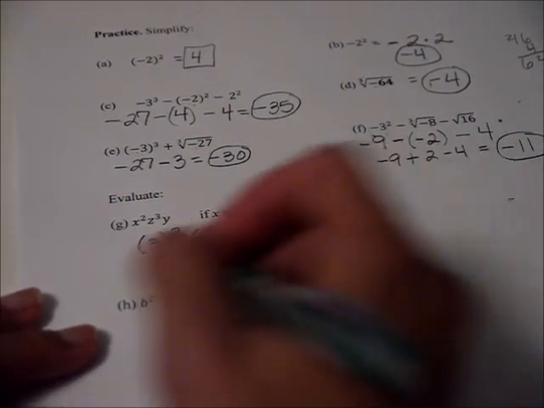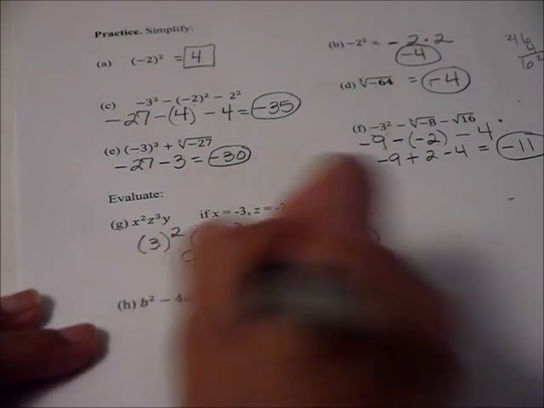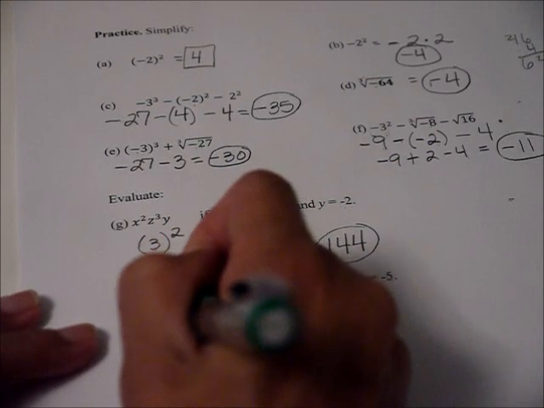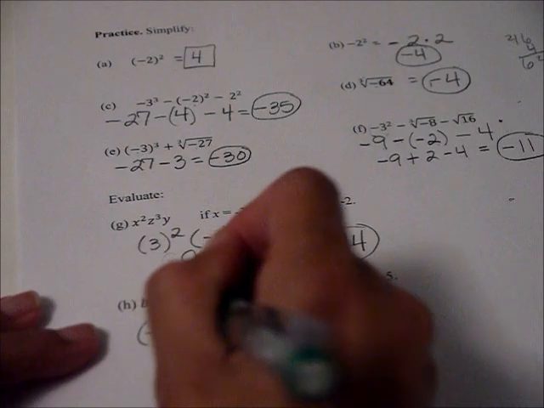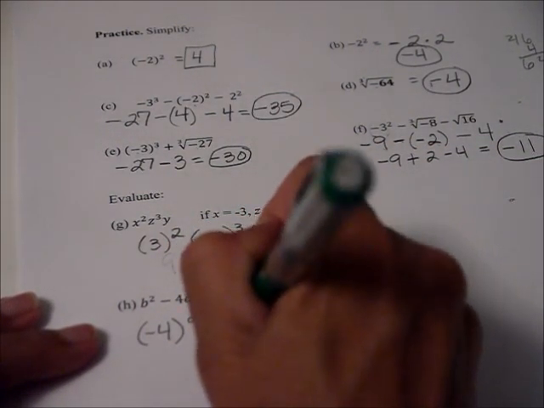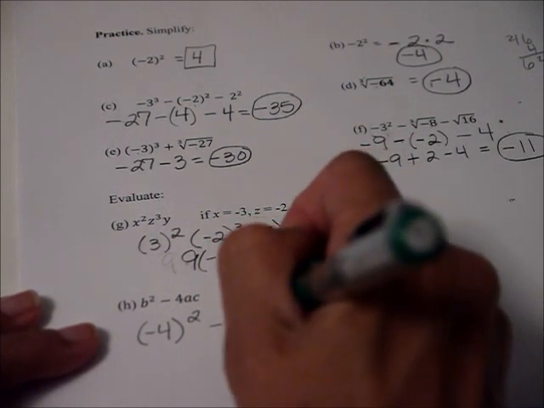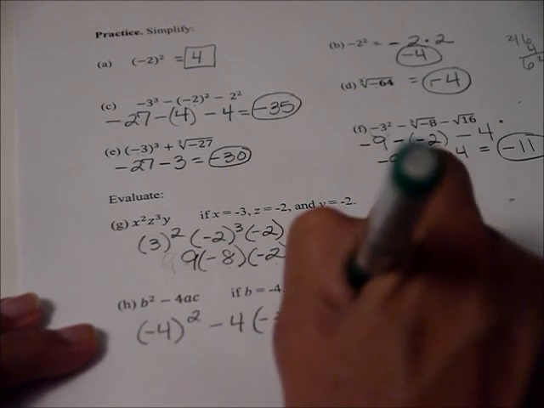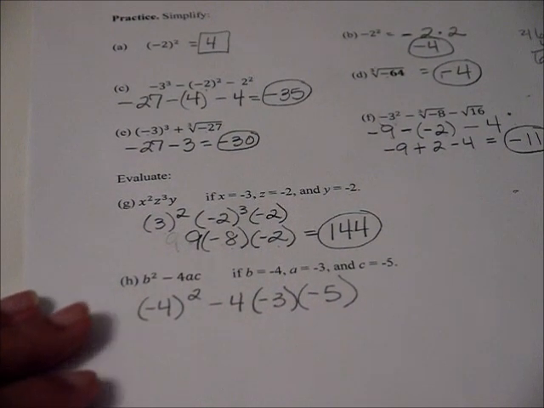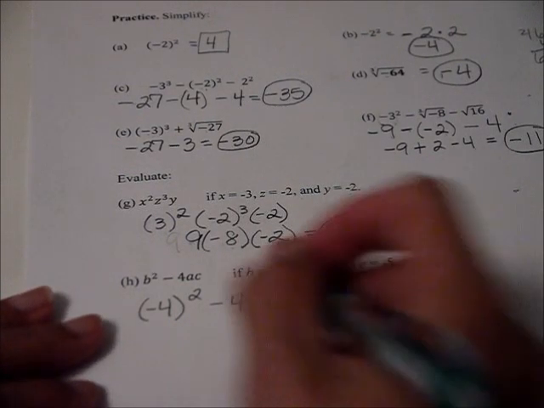Okay. The last one, b squared minus 4ac. This is going to come up a lot later. Negative 4 squared, meaning you're going to see b squared minus 4ac a lot as you continue in math. We're not going to tell you what it is today, though. It probably wouldn't mean anything to you if I did. Okay, so here we are.